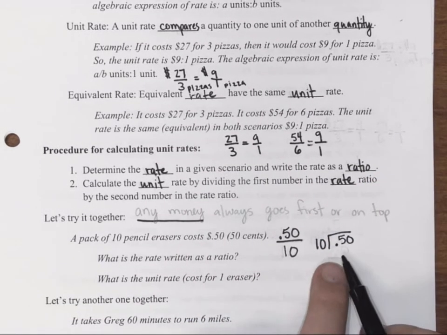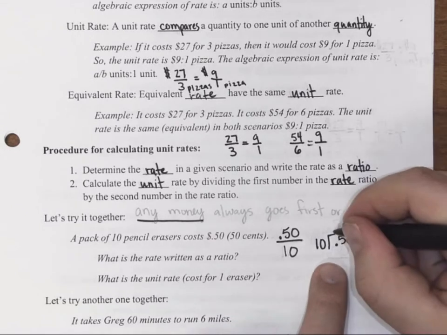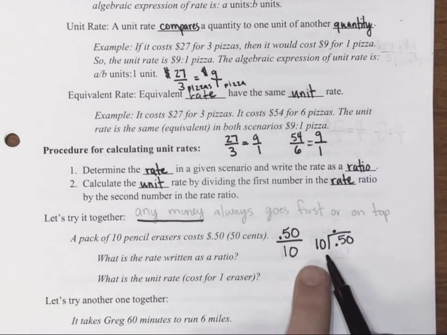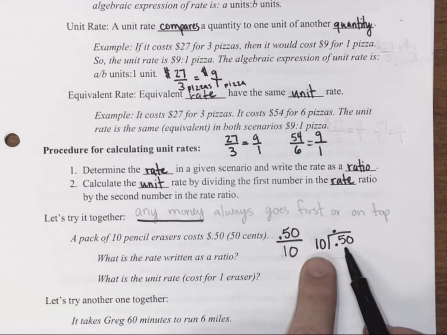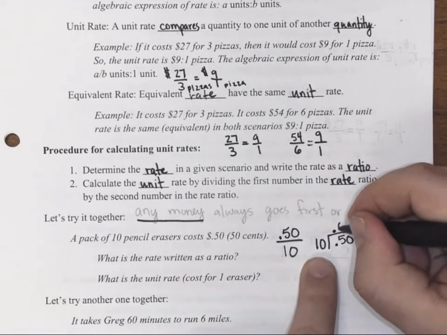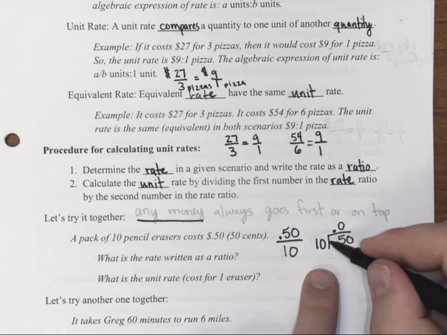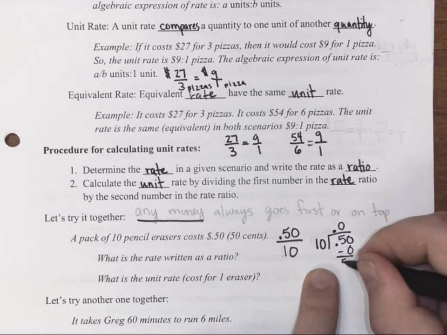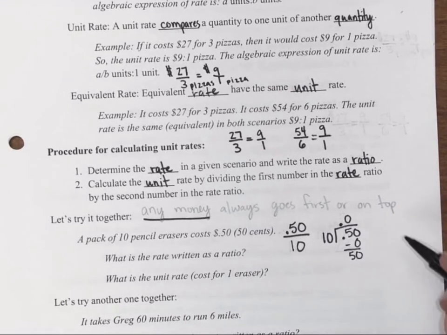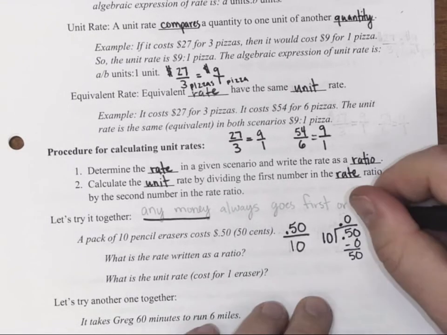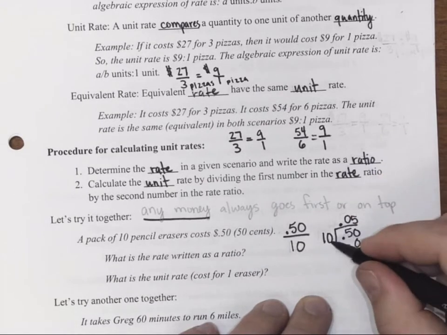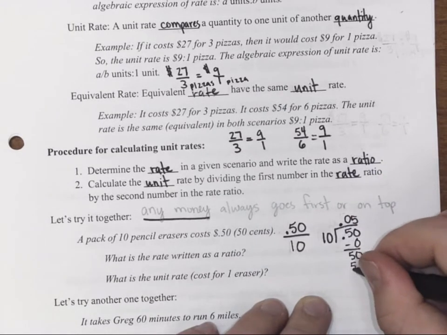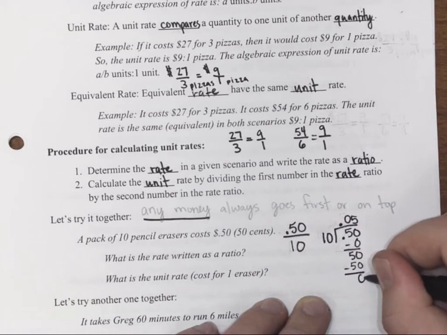First thing I need to do is get rid of this decimal, so we're going to put it straight up top. Now, does 10 go into 5? No, it does not. So we're going to put a 0 up top. 0 times 10 is 0. Now we subtract, and we still get 50 left over. Now 10 goes into 50 5 times, and 5 times 10 is 50, and we're all done.